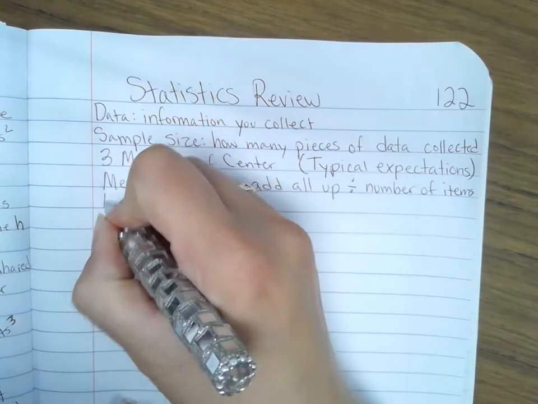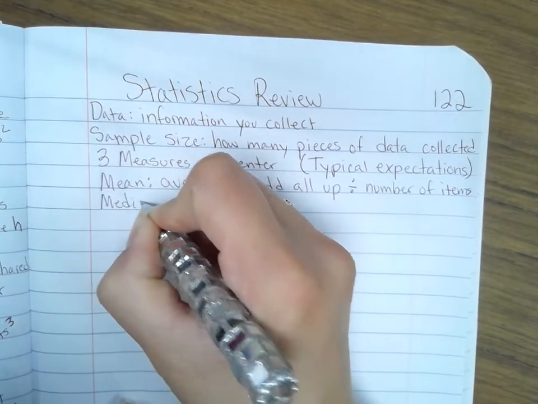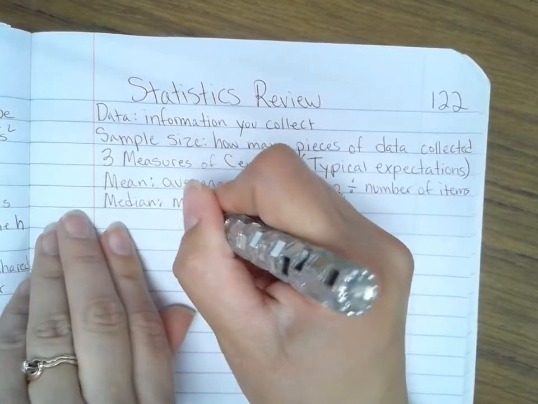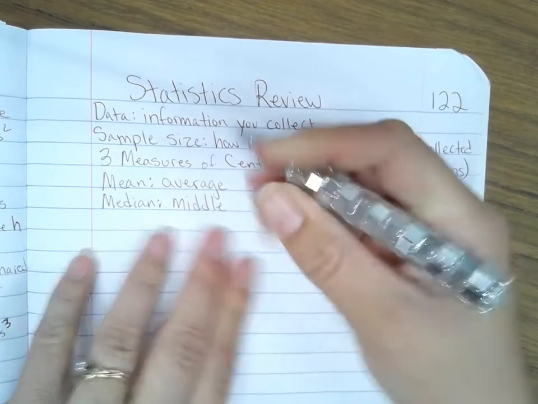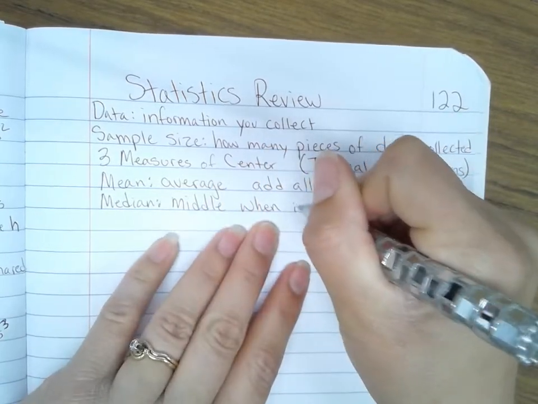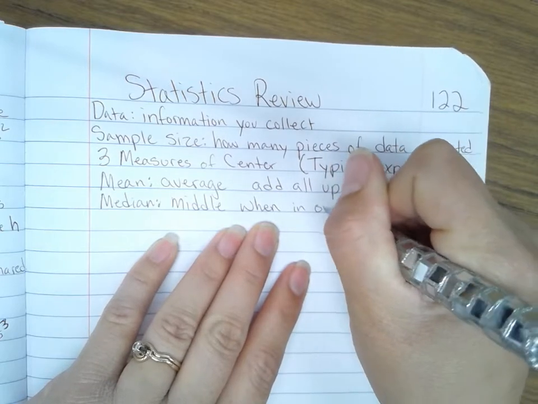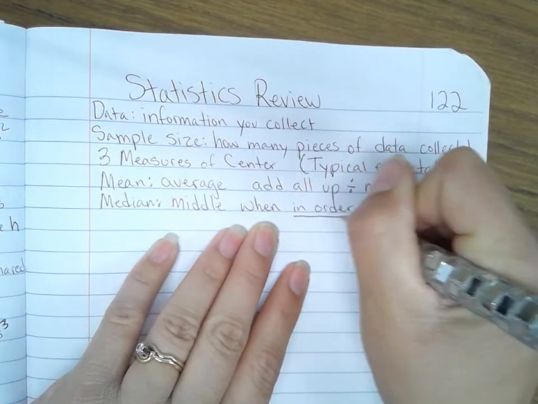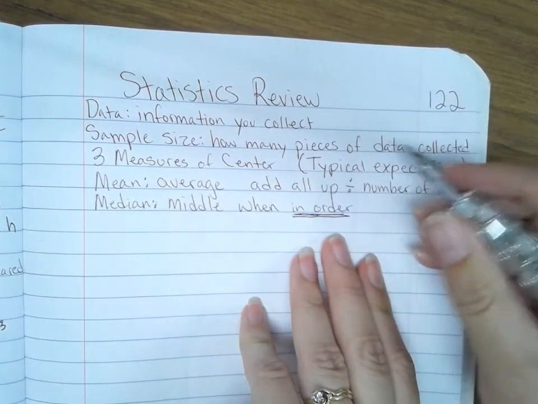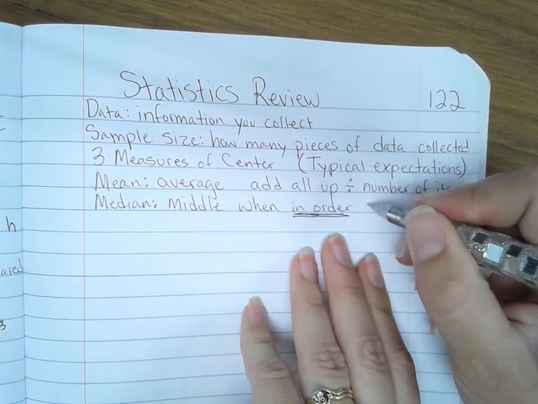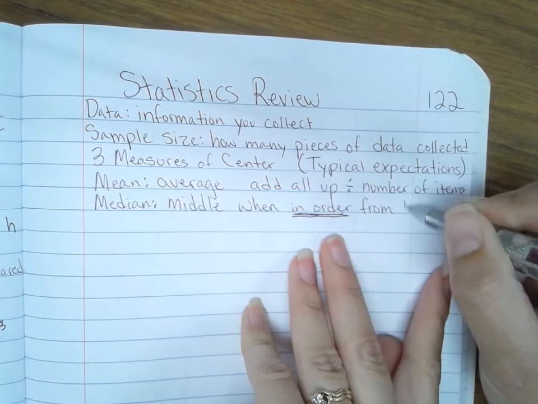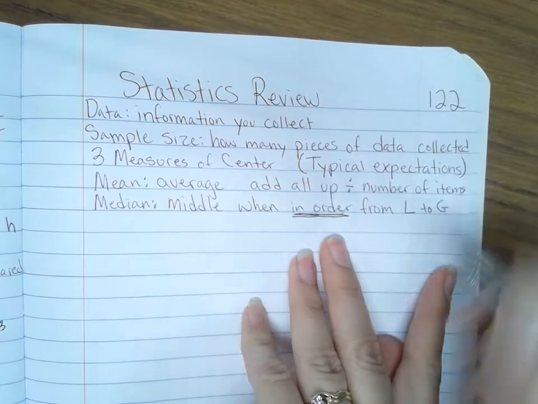Okay, the second one is the median. And this is the middle number when in order from least to greatest. Will you please underline in order, because a lot of people forget to put the numbers in order before they try to find the middle. Middle when in order from least to greatest. I'm just going to write L to G.